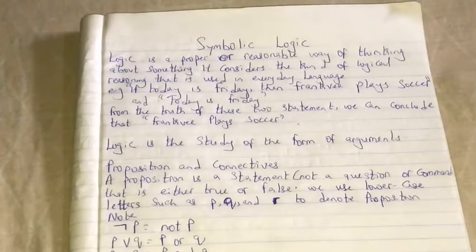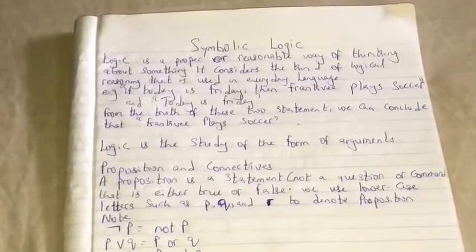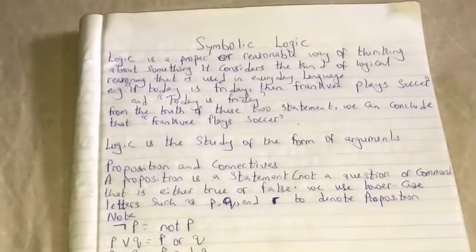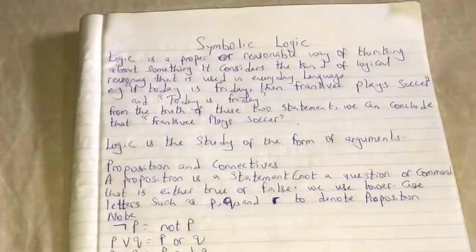This is what we have here for today: symbolic logic. I'll be taking you guys through symbolic logic. So let's quickly go through the rough definition of logic. You can say logic is a proper or reasonable way of thinking about something. It considers the kind of logical reasoning that is used in everyday language.